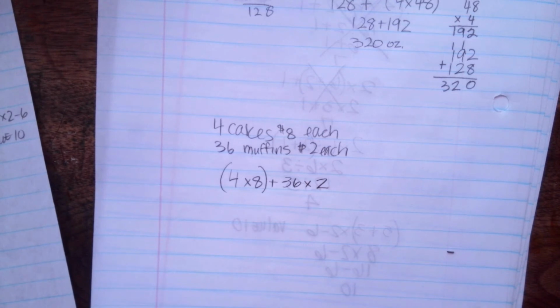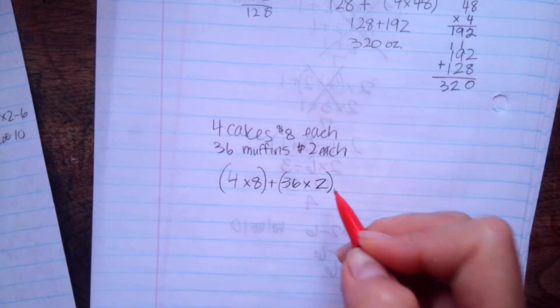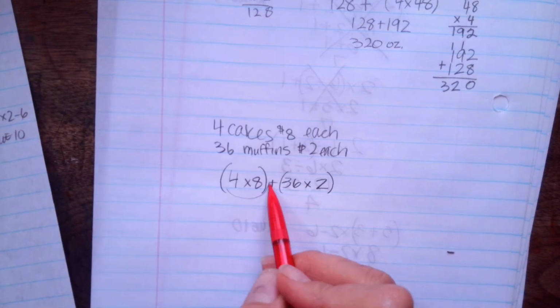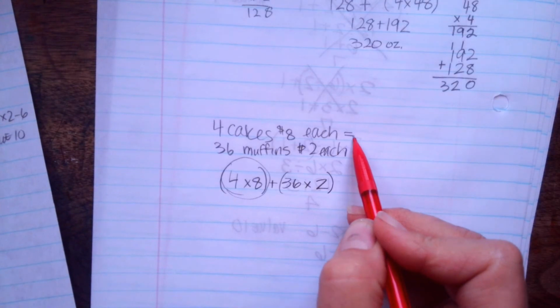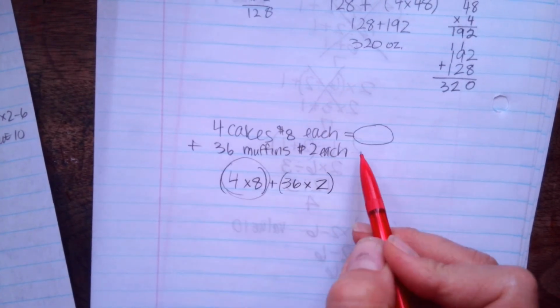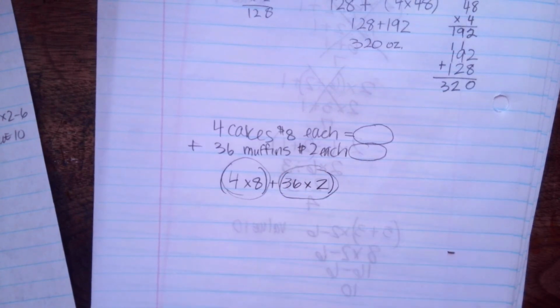And then we're going to add the second set of information, which is 36 times 2. We need the parentheses around both of them because each gives us one set of information: how much he made on the 4 cakes and how much he made on the muffins.